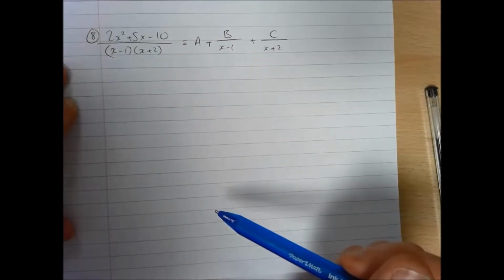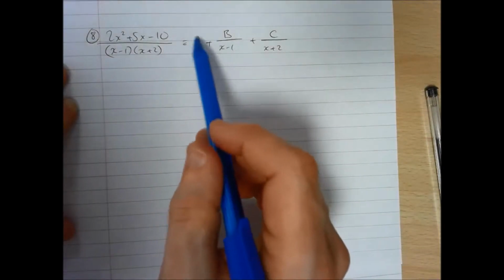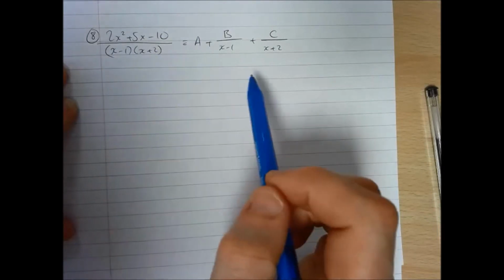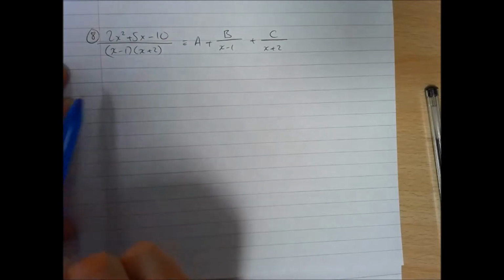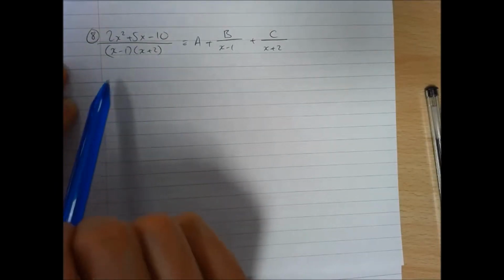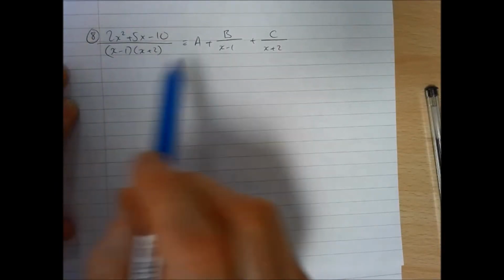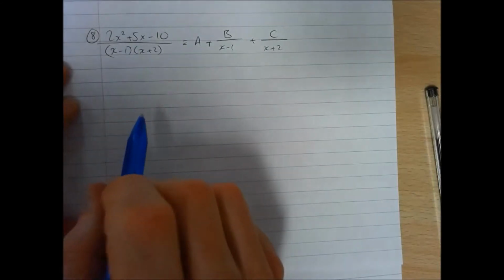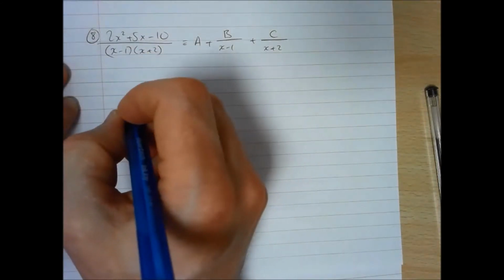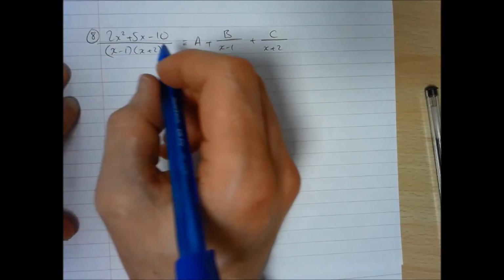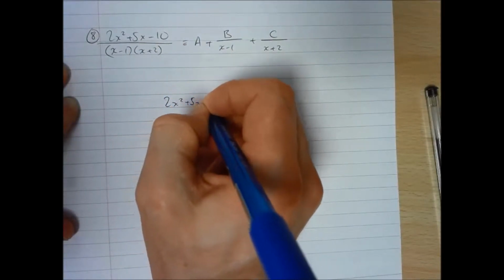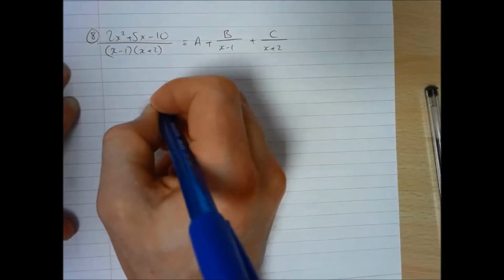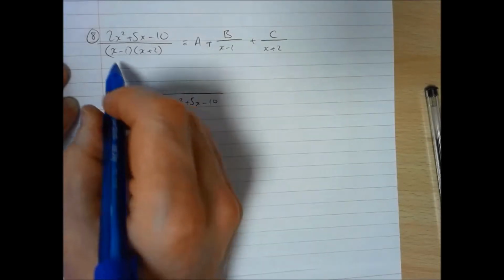Now the first thing we might want to do to get the a and to set us off really is division, because you've got a quadratic over a quadratic, so it's the same order. So before we can get into partial fractions technique, we do a long division process. And so we are dividing 2x squared plus 5x minus 10 by (x minus 1)(x plus 2).